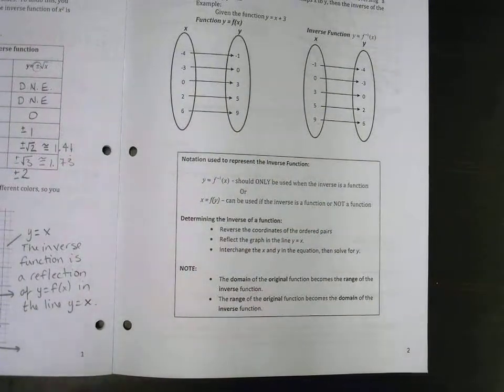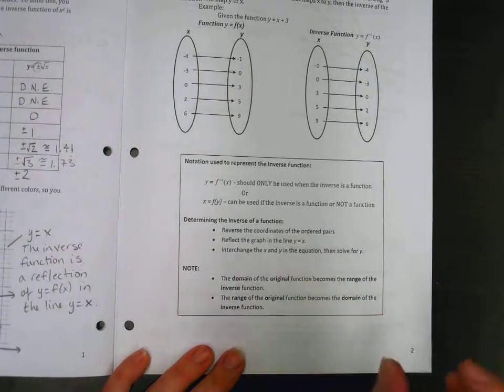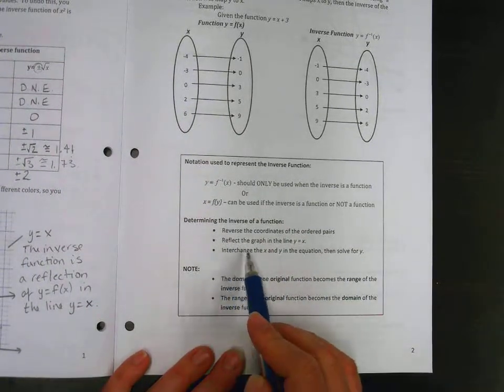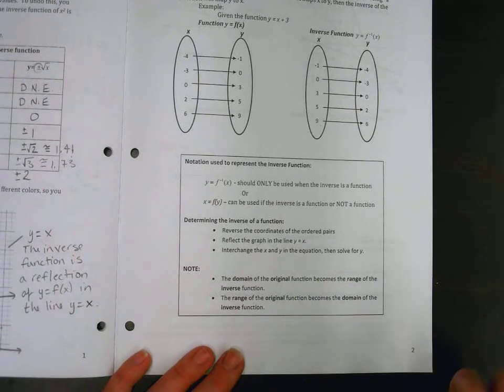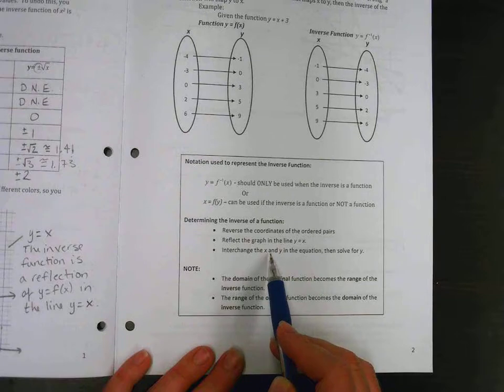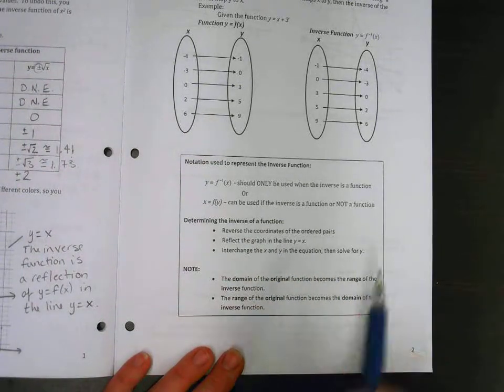All right, continuing on. So two things to determine the inverse, you can reverse the coordinates of the ordered pairs. So you're going to switch x and y. You can reflect the graph in the line y equals x. Or if we start thinking about an equation, what we want to do is interchange x and y in the equation and then resolve the equation for y.